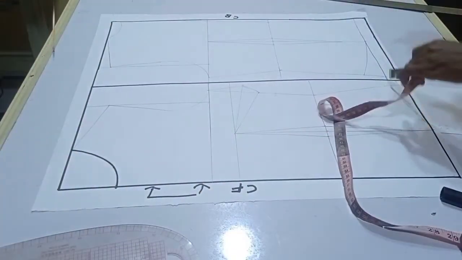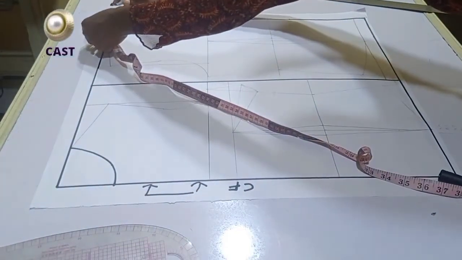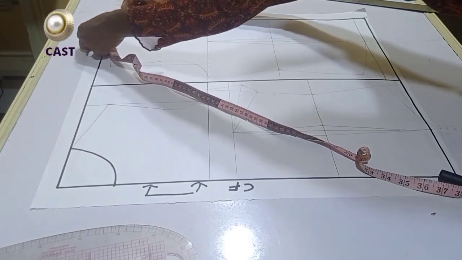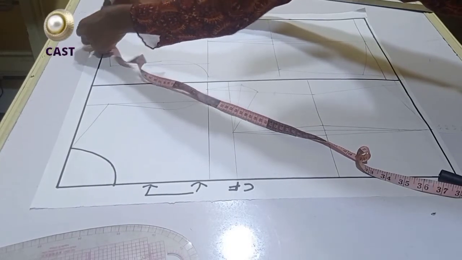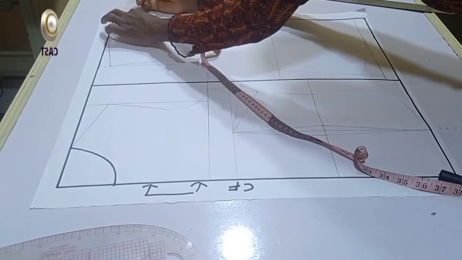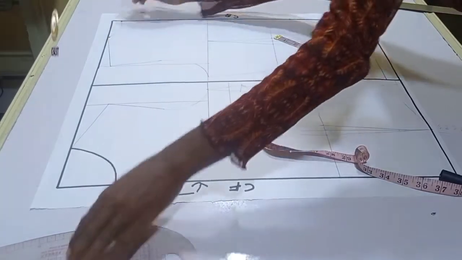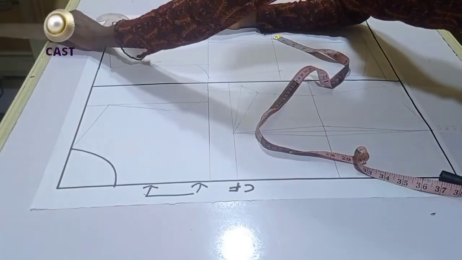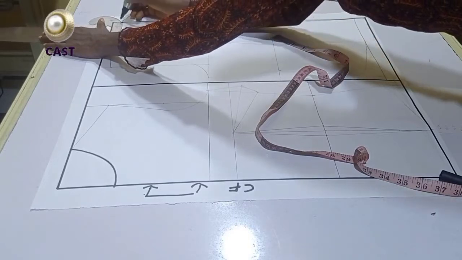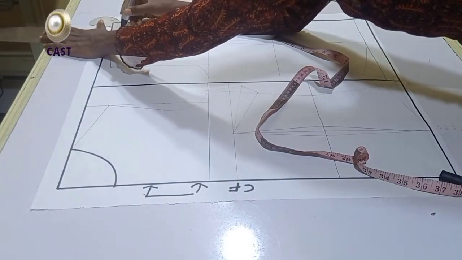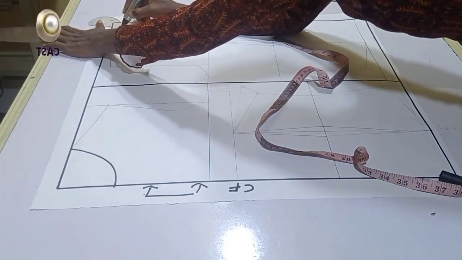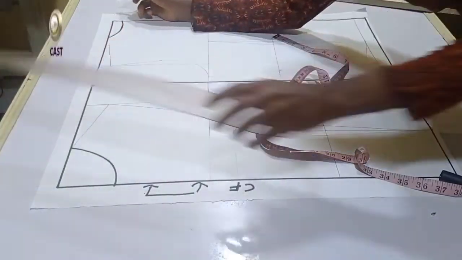The width of the back as well, just like I said, is going to be 3. So I measure 3, and the depth I will use 1. So go ahead and connect it. So this is going to be for the back neck depth and width. So we are done with that.